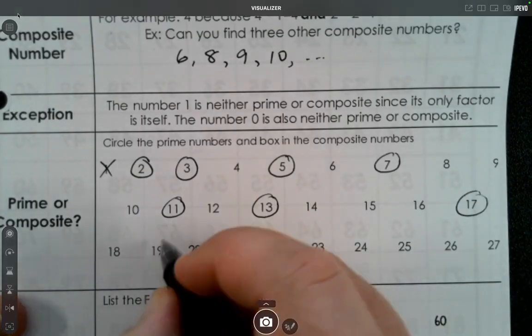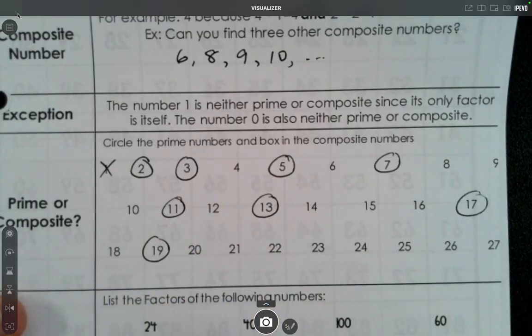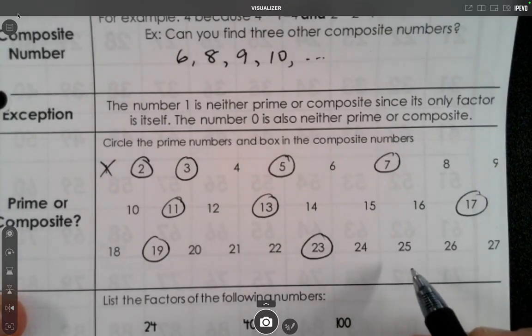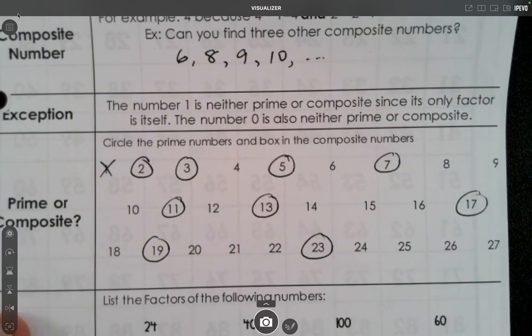17's prime, 19's prime, 21 is not because both 3 and 7 go into it, 23 is prime, 25 is not because 5 goes into it, 27 is not because 3 and 9 go into it. So those are the prime numbers for 1 through 27.